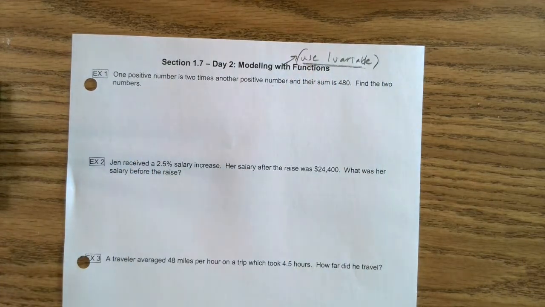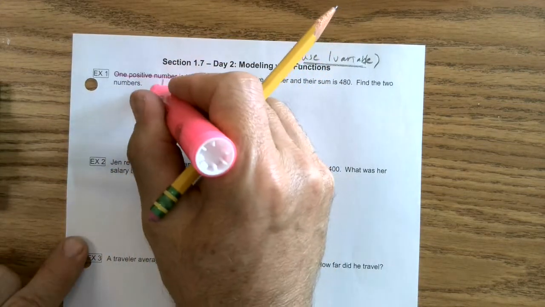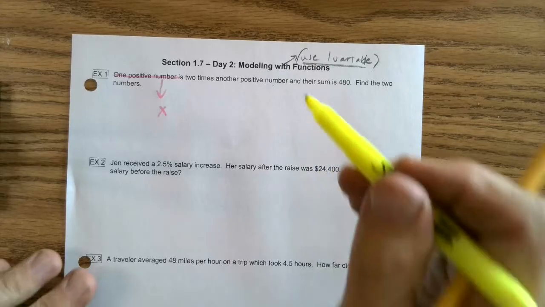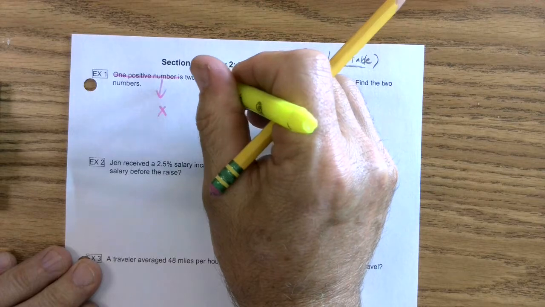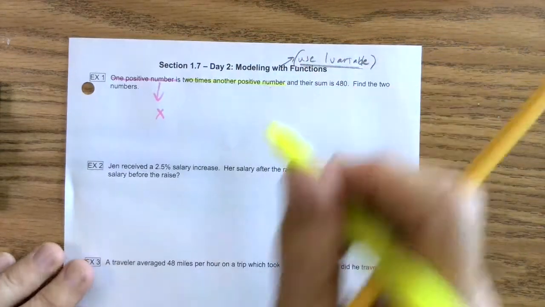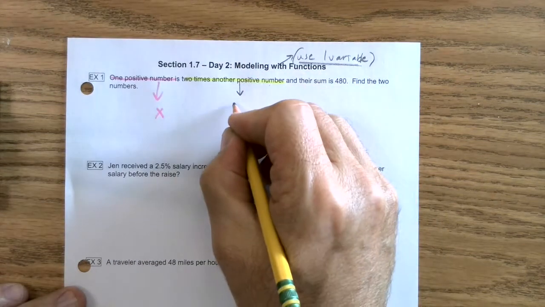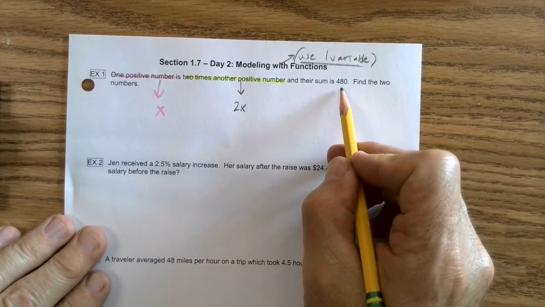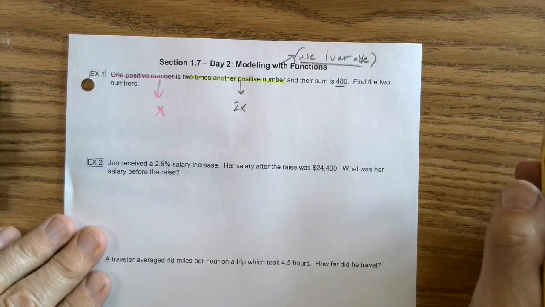So if I say, I want one positive number, we're going to call that x, is 2 times another positive number, and so we're going to let that be 2x. And their sum is 480. It says find the two numbers.